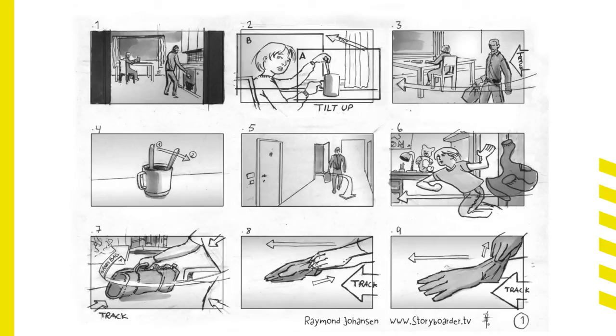And you can see I have number 2 as the frame, and I have A and B, meaning it's starting tilting at A and ending the tilt at B. So we end up with a focus on her face, and then we see the father passing by her, and there's a track, meaning that the camera is moving sideways.